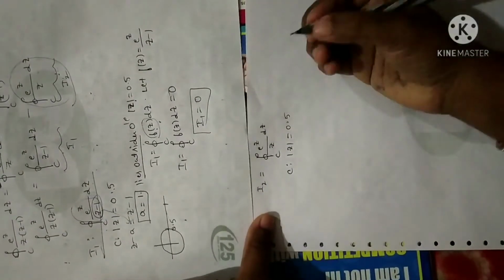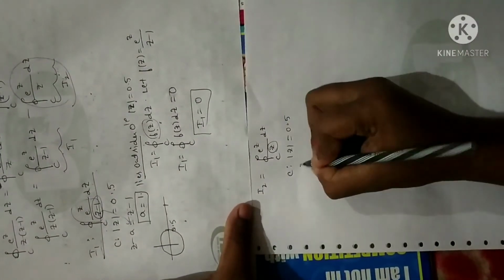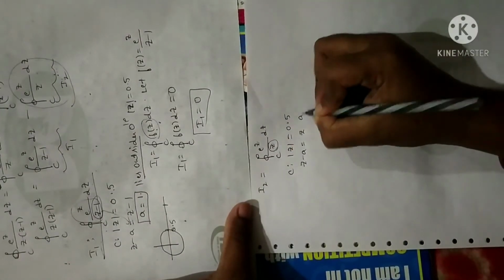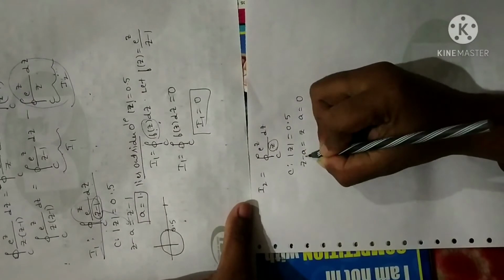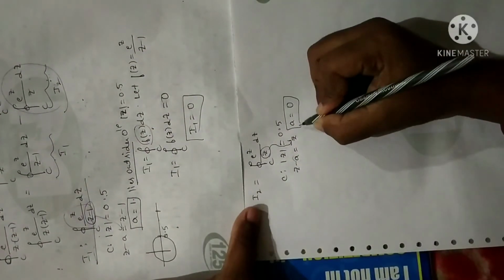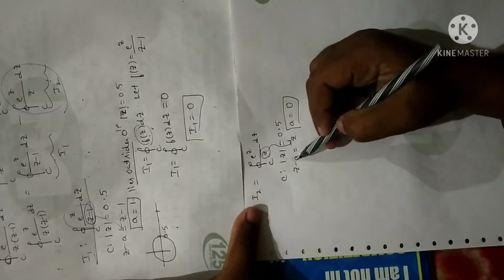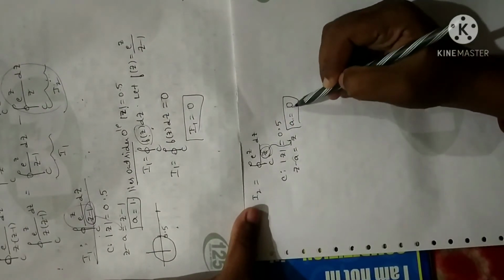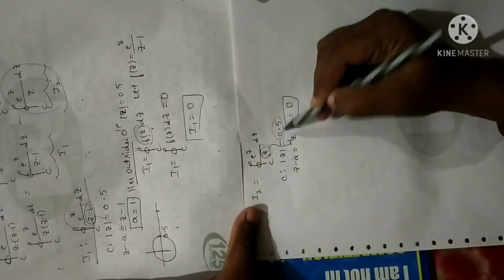Now we can clearly say that we compare with z minus a. Since it is given as z, the value of a is 0, right? Why? Because we don't have a here. Hope it is clear for you. So you have to compare z minus a in the denominator. Here a we don't have, so a is equal to 0. Clearly a is equal to 0 lies inside the circle, right?